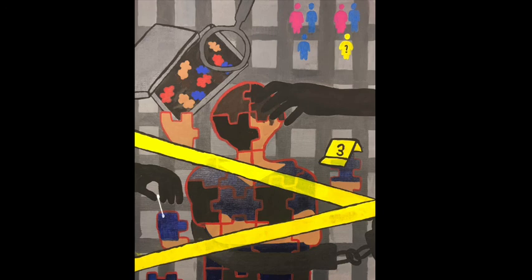And there are two hands which represent law enforcement doing different things. The first hand on the left side is collecting DNA with a Q-tip that could be left at crime scenes, and the hand on the right side is taking DNA from the person.